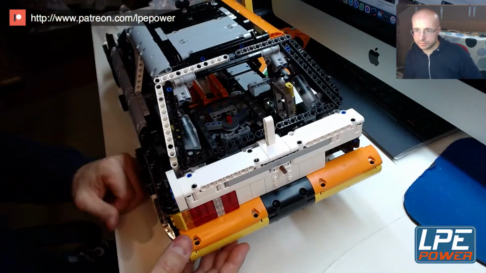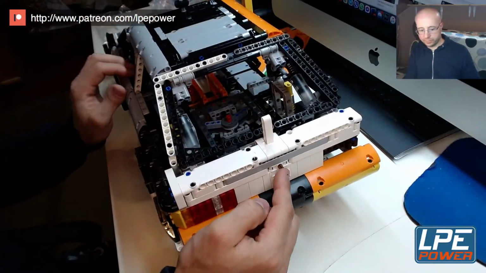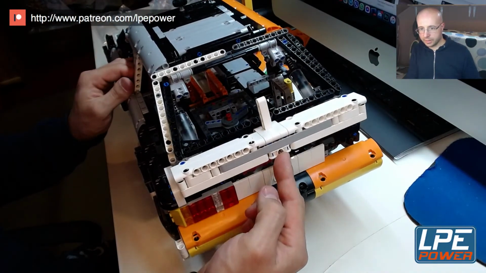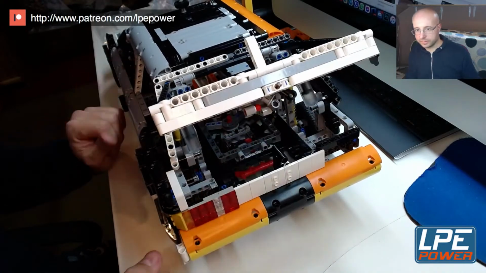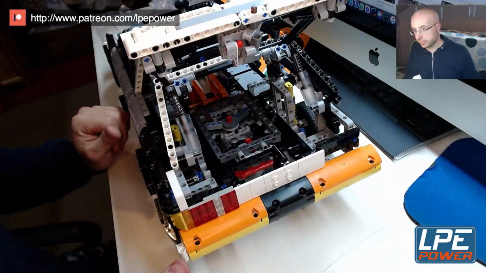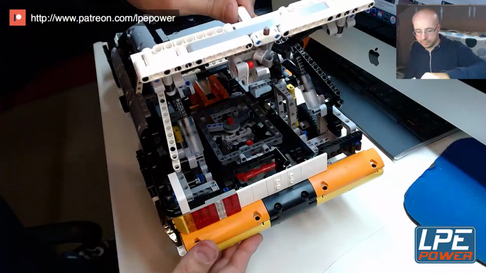You know, and the trunk is locked. Now you push this, and you will unlock the trunk, and it goes up.